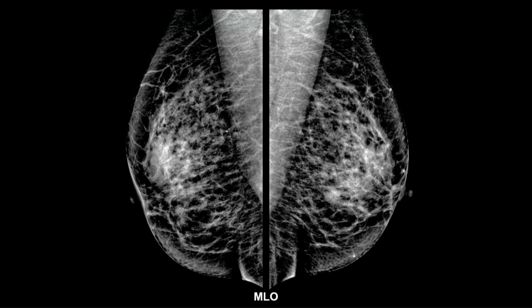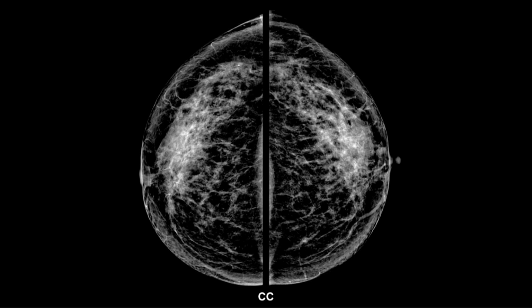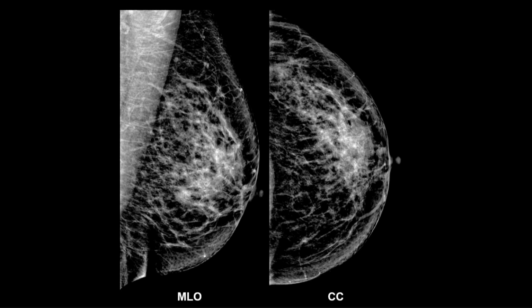Here are the MLOs. Here are the CCs. This is the breast of interest. And there's our finding. Again, seen better, this one better on the MLO than the CC. Usually you see things better on CC than MLO because you have better compression on the CC because there's not any meaningful pectoral muscle included in the image field. On the MLO, there's a lot of pectoral muscle in the image field, and since we're using uniform thickness breast compression, most of the force is applied here and less force is applied here, so there's a chance for some very slight motion blur.